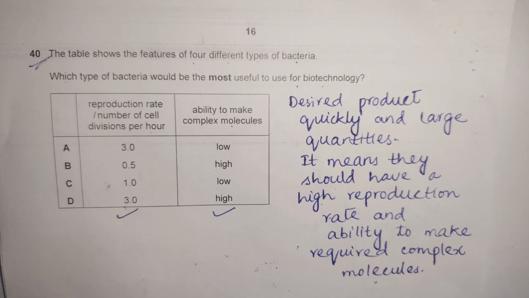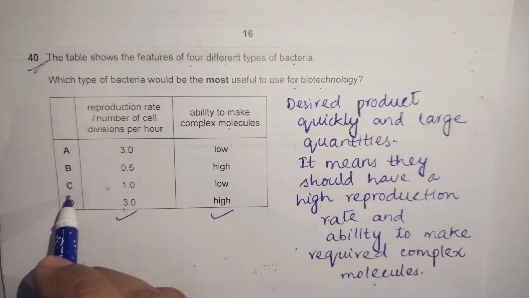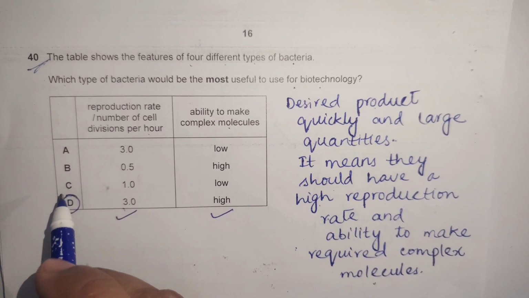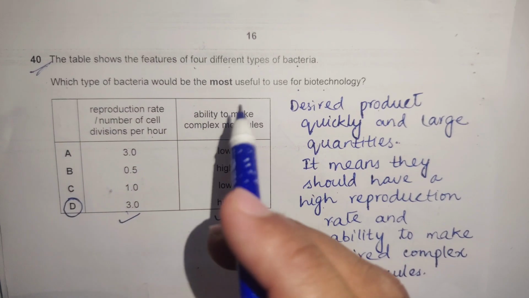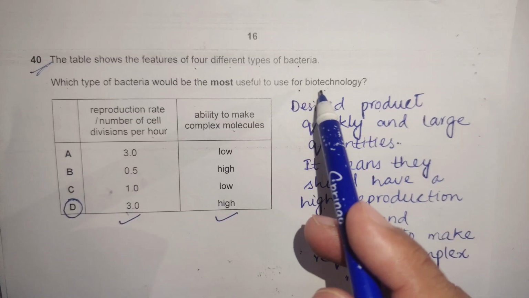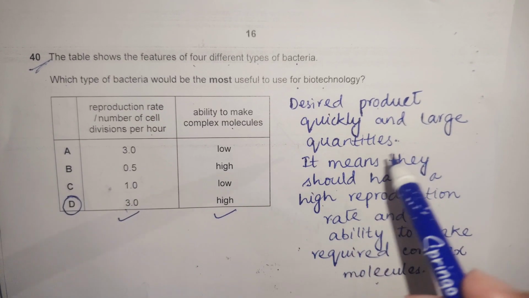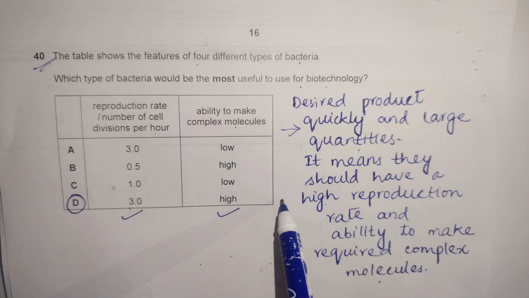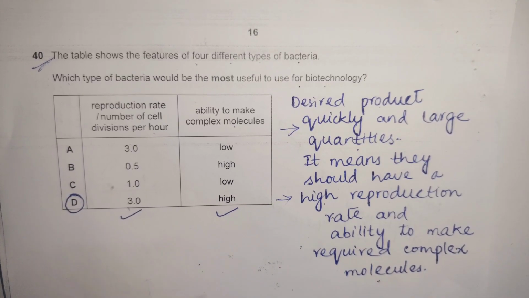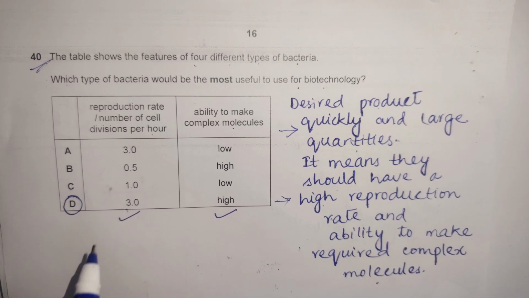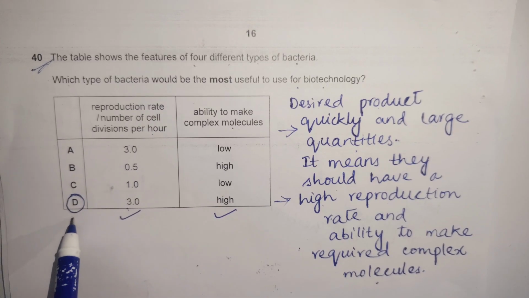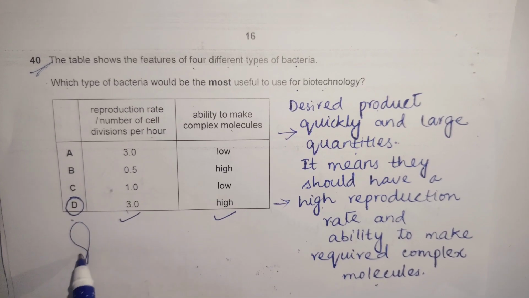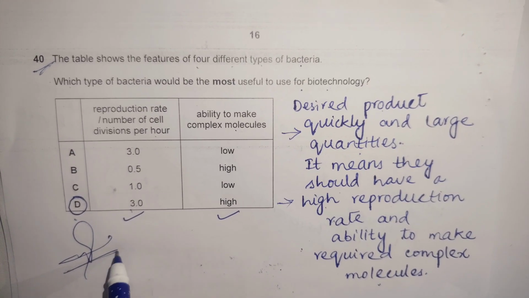So based on this observation, we can say that D is our correct answer, because the most useful bacteria for biotechnology can only be one that can produce high quality and large quantities, and that has a high reproduction rate and ability. And we can only find that in option D. That was all about this paper.